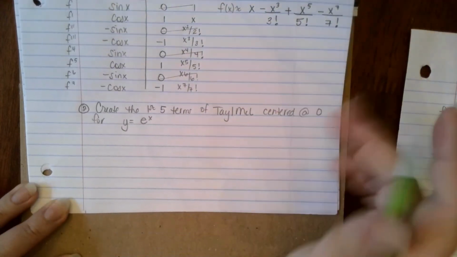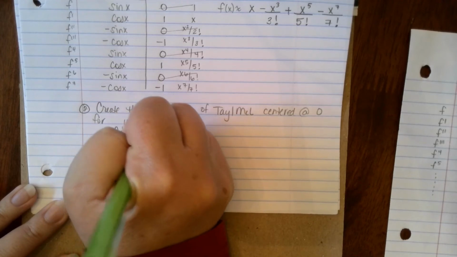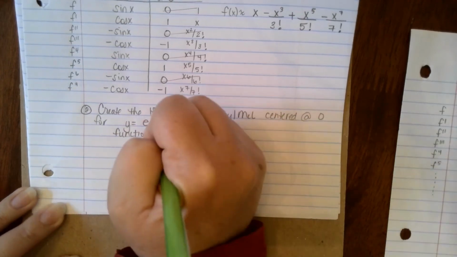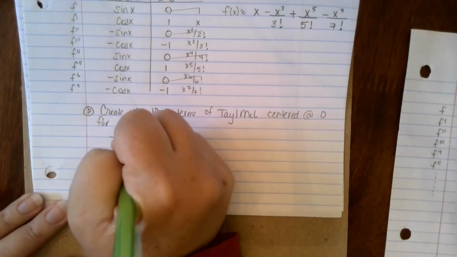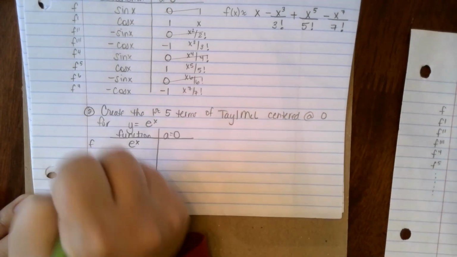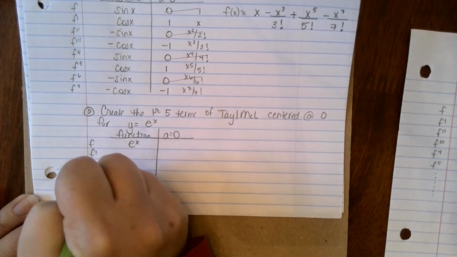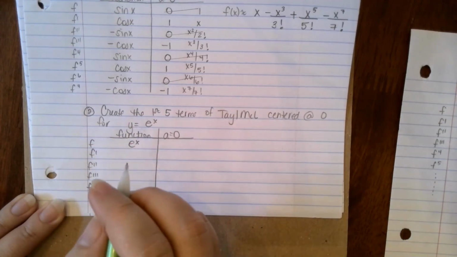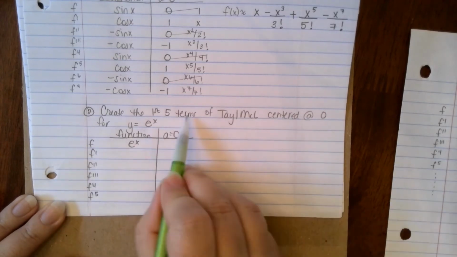All right, so we've got our function. We have a is equal to 0, and our function is e to the x. So first, second, third, fourth, and fifth, because we want to do the first 5 terms.